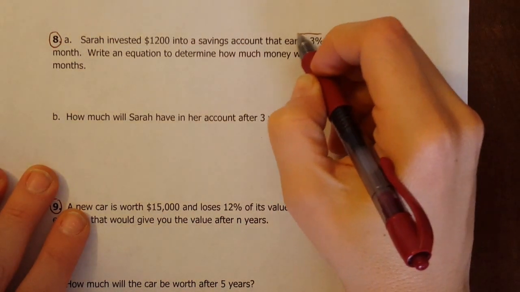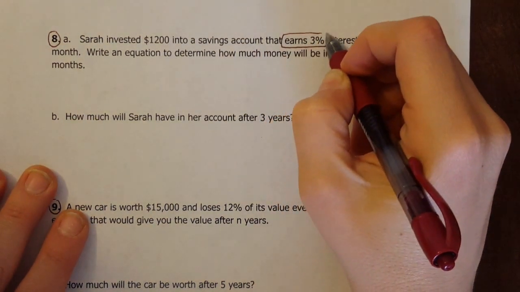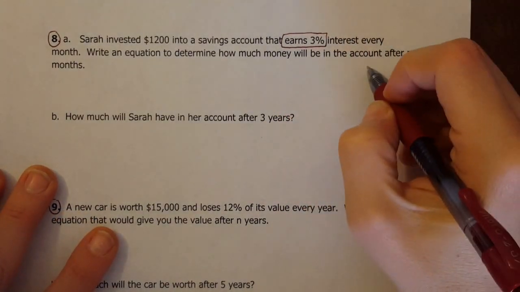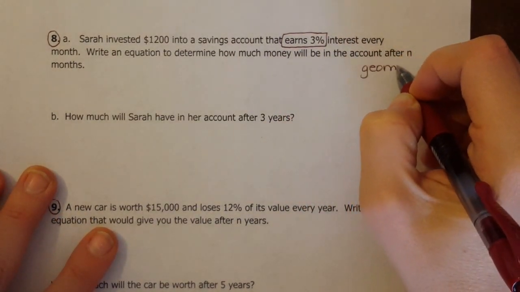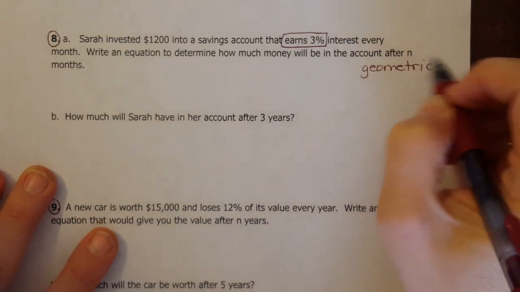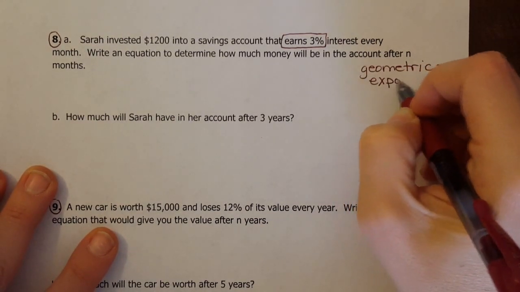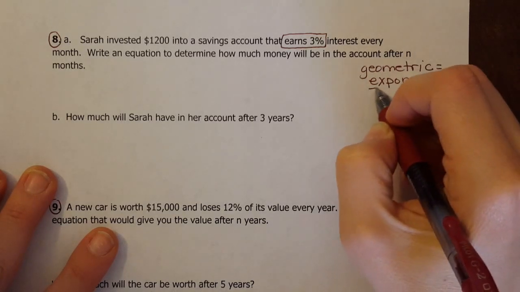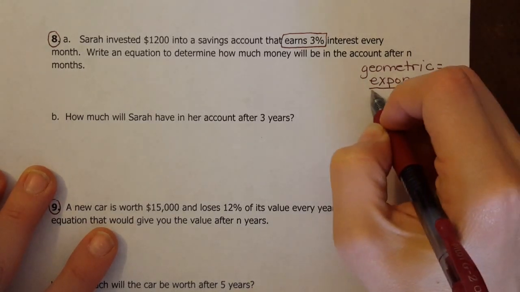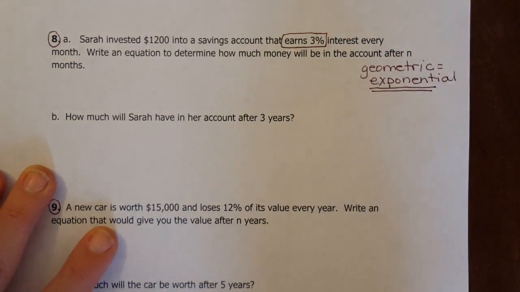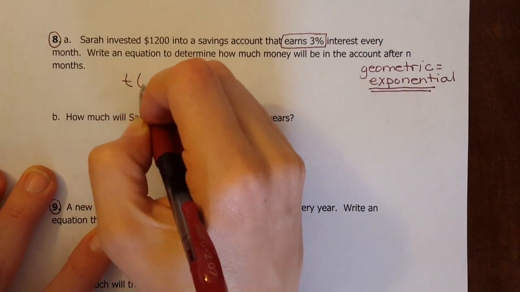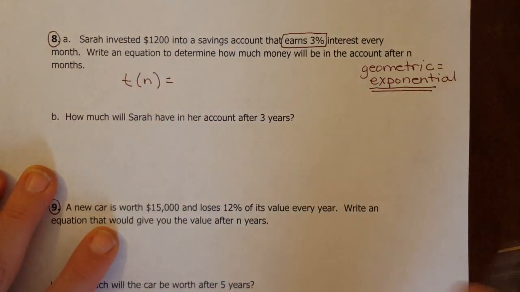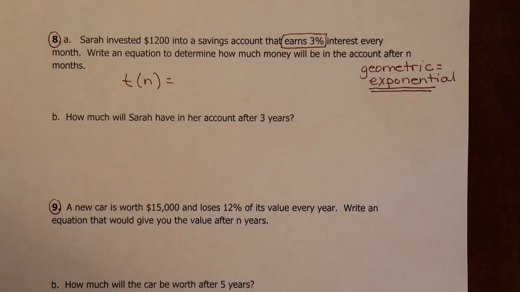As soon as you see this percentage, we know this is a geometric sequence. So geometric is exponential. If we were going to graph it, it would be a curve. And we see the word exponent in exponential, which means this equation has to have an exponent. So keep that in mind when we write this equation.